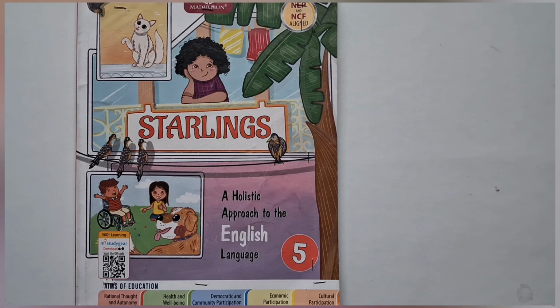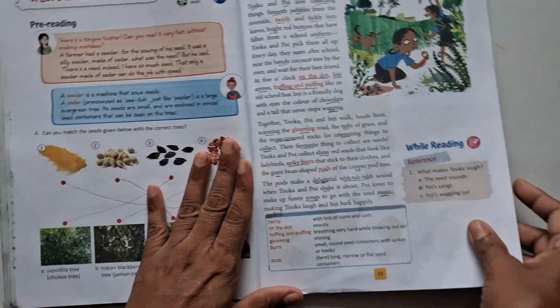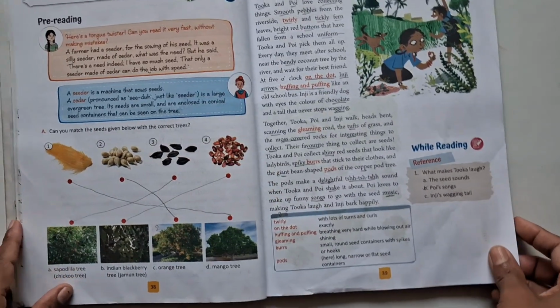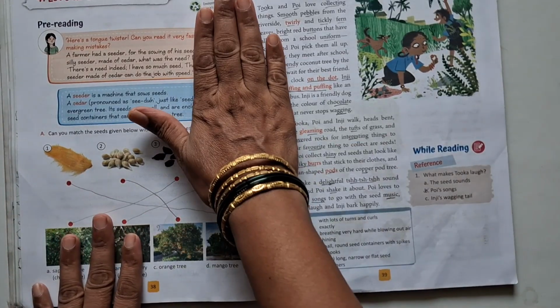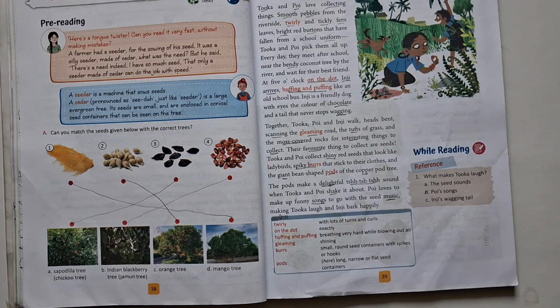Kids, this is our English lecture. Today we start a new chapter. Kids, take out your English textbook. We are on page number 38 and today is our chapter number 4, titled Let's Go Seed Collecting.